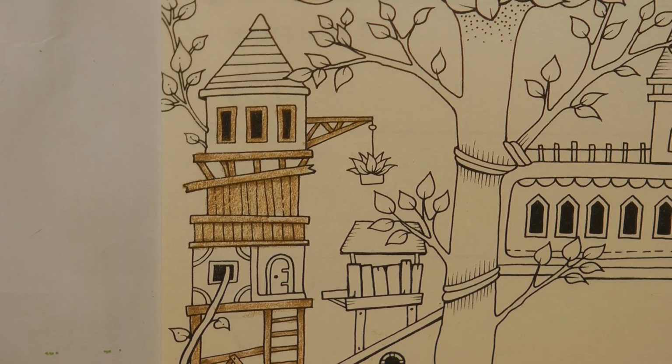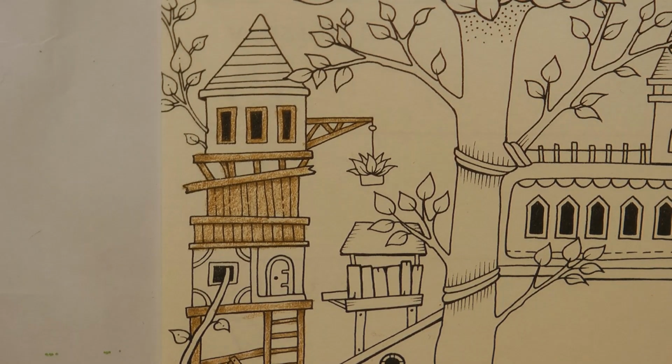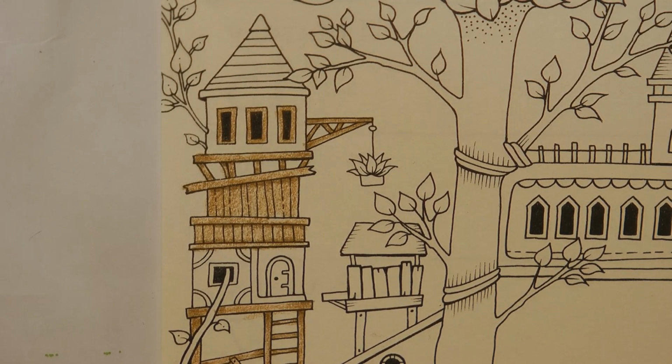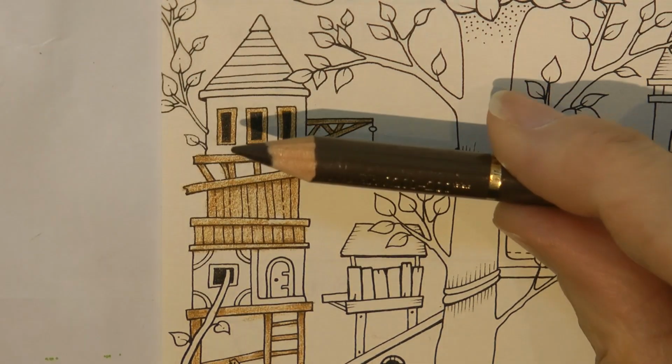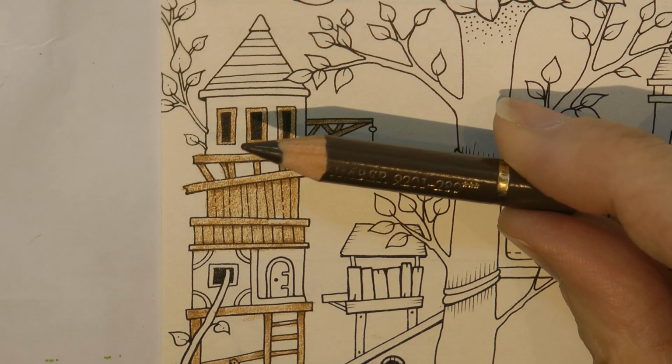He's so loud. The windows, I think I'm going to leave. Now I want to add some texture to the wood, so I'm using a darker brown again. I think this is the umber, raw umber.